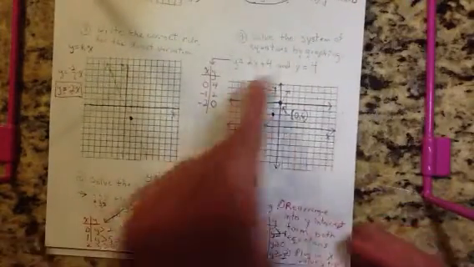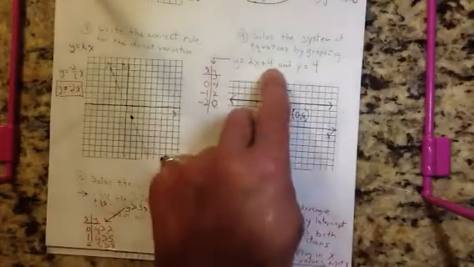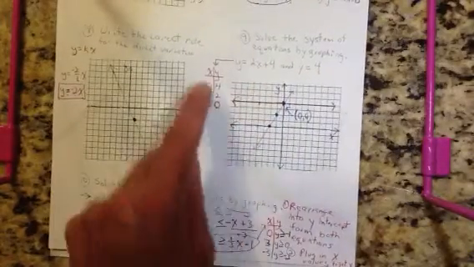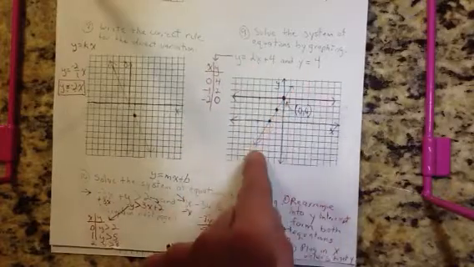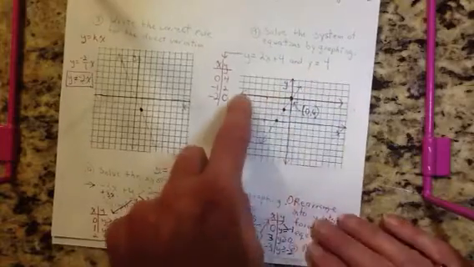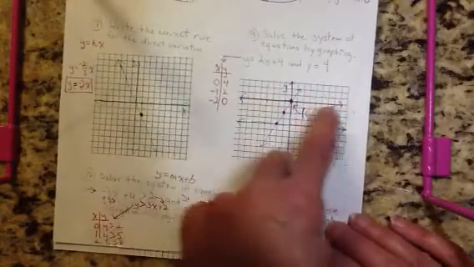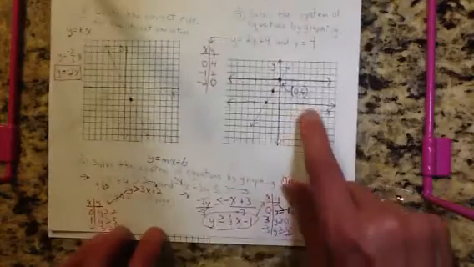Okay, solve the system of equations by graphing. So you just plug in x values and find your y values, which I did here for this line. And that's plotted here. And then this y equals 4 is a horizontal line with an infinite number of x values. Here's where they intersect, so that's the solution, 0, 6.